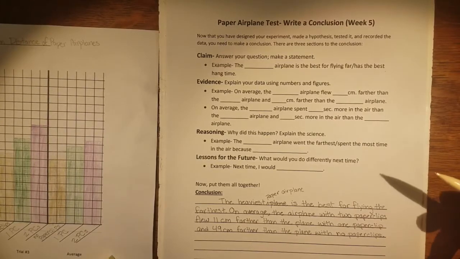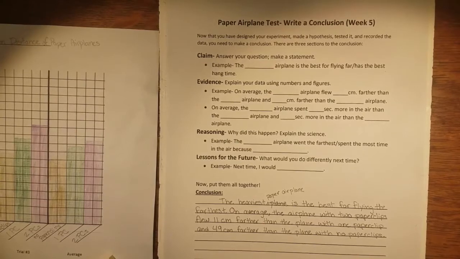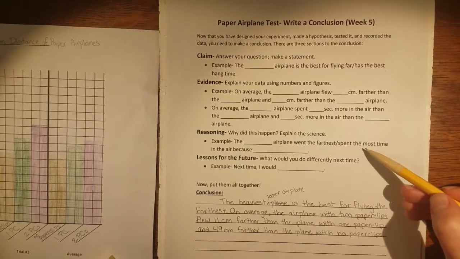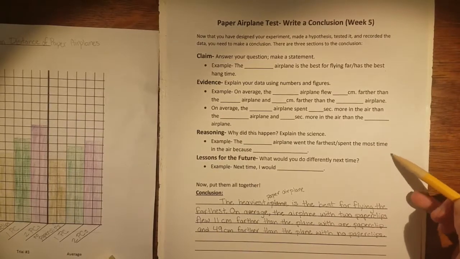And as I was reading the article again, it talks about needing a balance of drag and gravity and thrust and lift. And I ended up putting the paper clips on the front, which I think actually helped with the lift a little bit. And so I'm going to explain that maybe that's why.